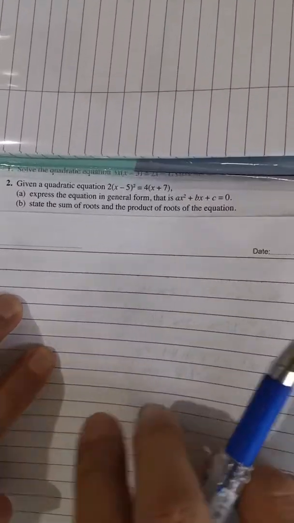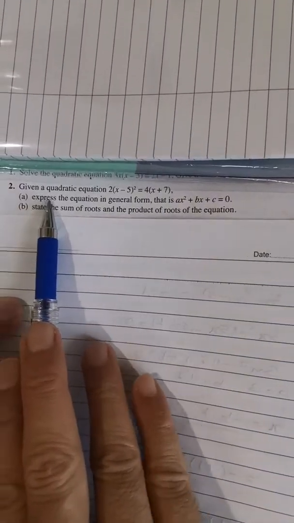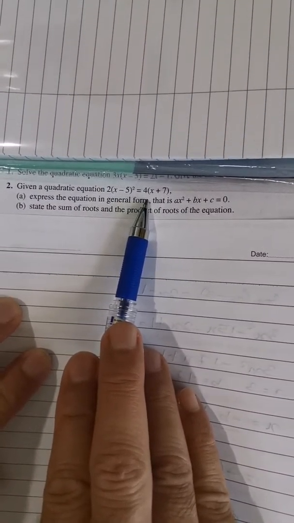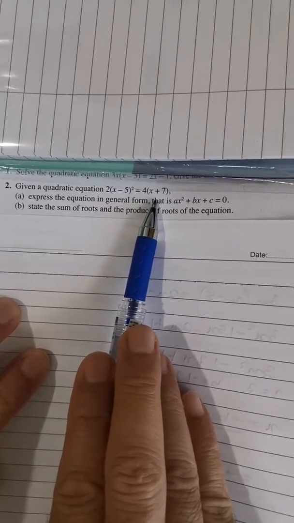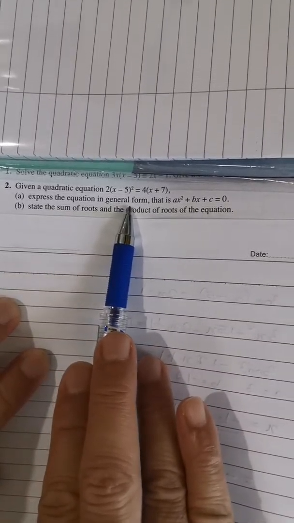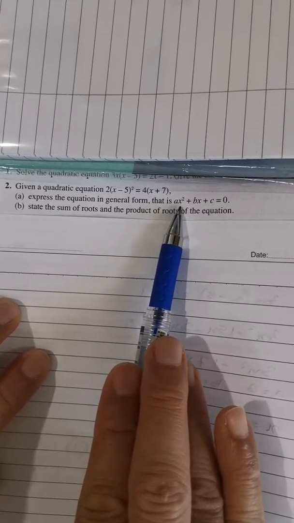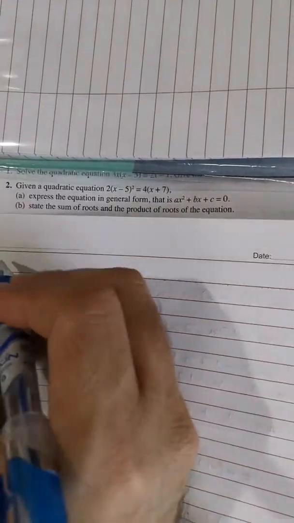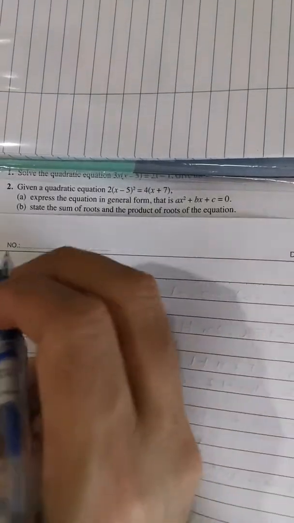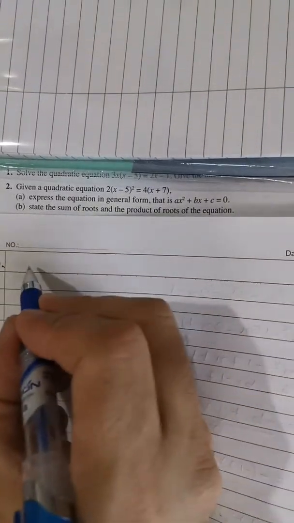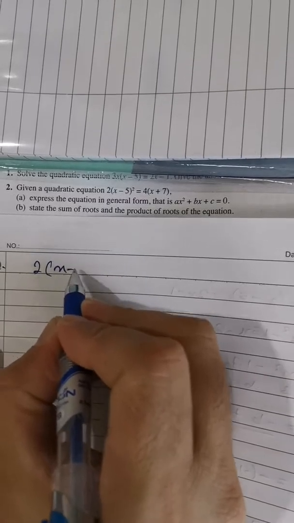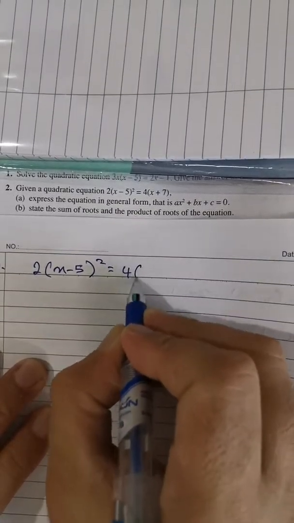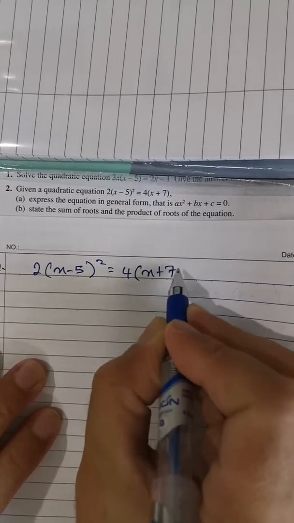Okay, question number 2. Given a quadratic equation (2x minus 5) squared equals 4x plus 7. Express the equation in general form, that is ax squared plus bx plus c equals 0. Okay, how to solve this? First, take out the equation. (2x minus 5) squared equals 4x plus 7.